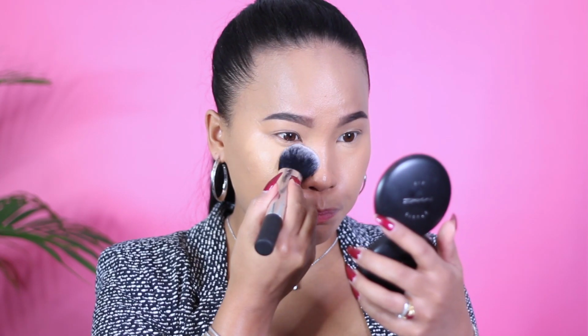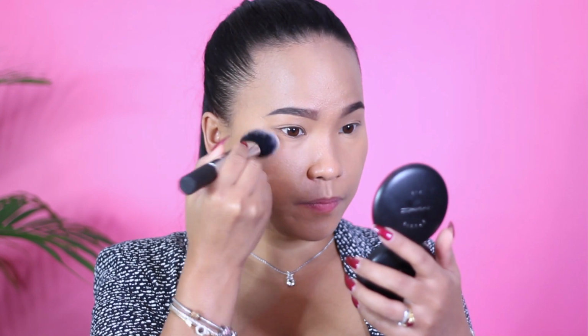And blend it with a small sponge. If you don't have a small sponge, guys, you can always use a flat brush and just push this into your skin. Like that. Gently. Just push, guys, no dragging. There you go. Just push.